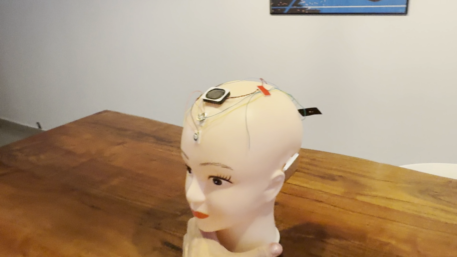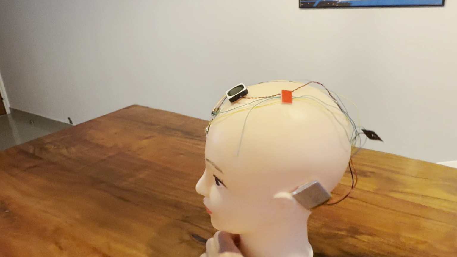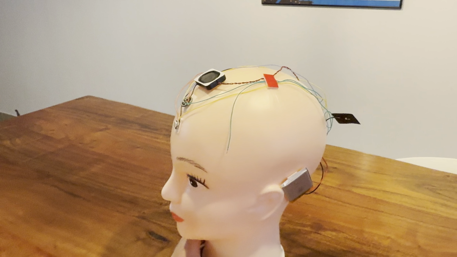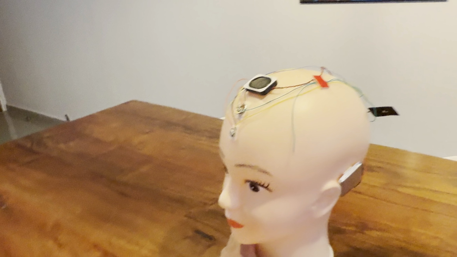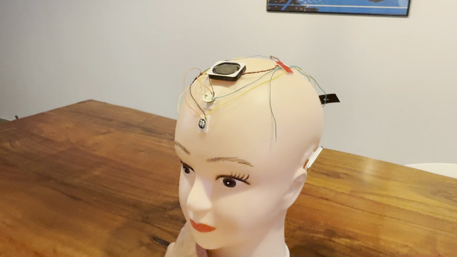Yeah, I want to show you my CipherDollHead, my first implementation of how to connect the CipherDoll API to a microcontroller.